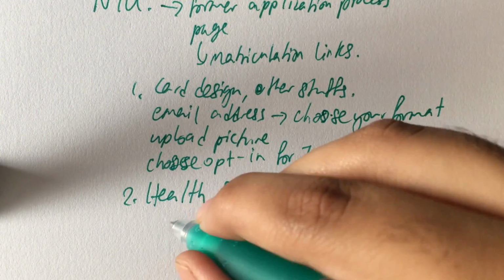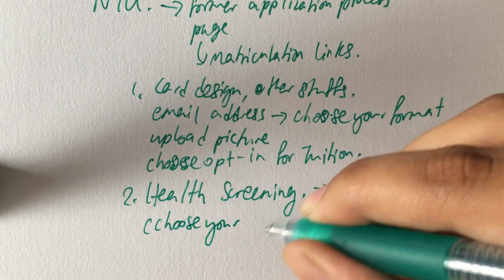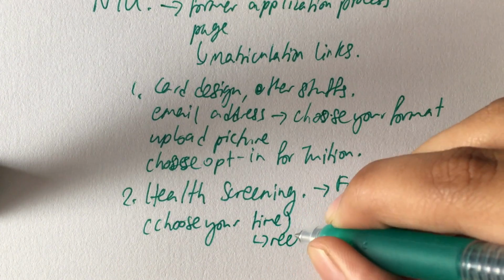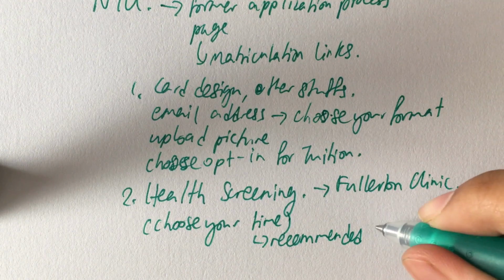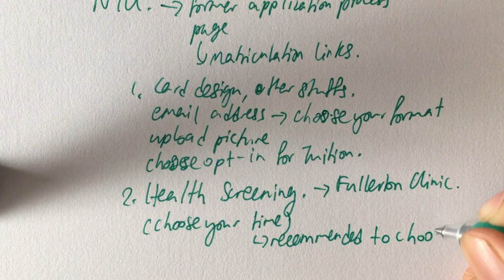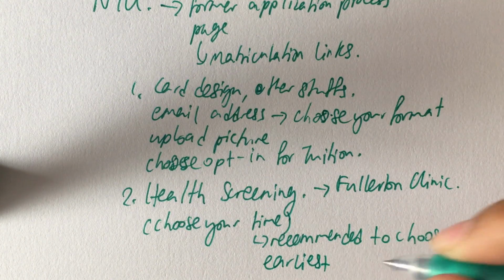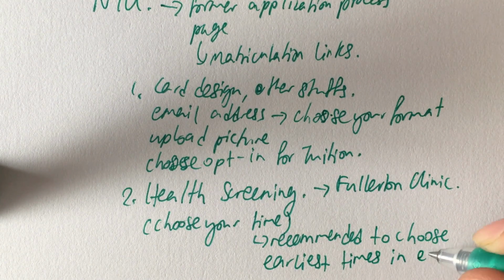There's many times actually, and I heard that it's better to choose the very first session, or choose a time where you would be less likely to wait. Don't choose the end of the morning session because you will end up waiting for a very long time. So that's what I've heard from people, and I think I can corroborate that to some extent.